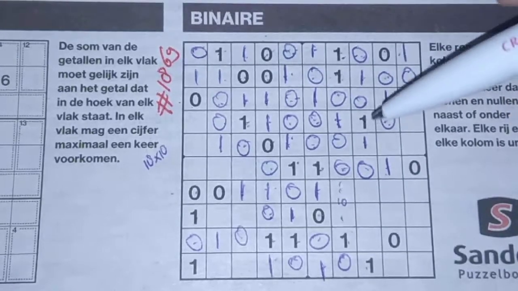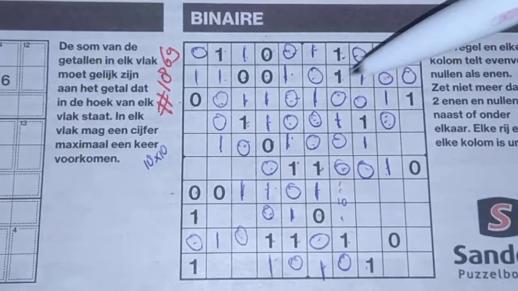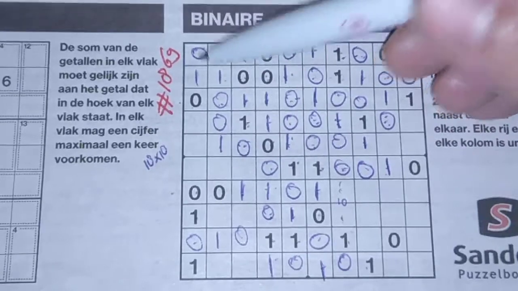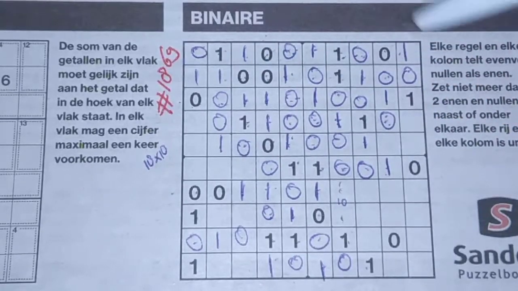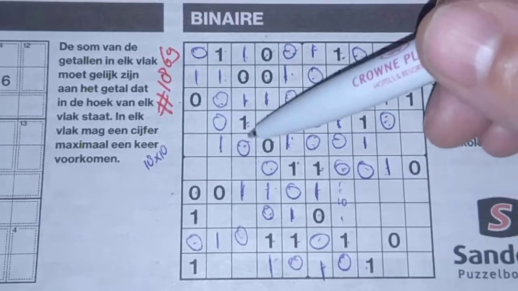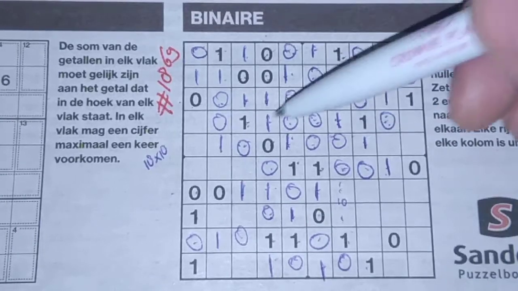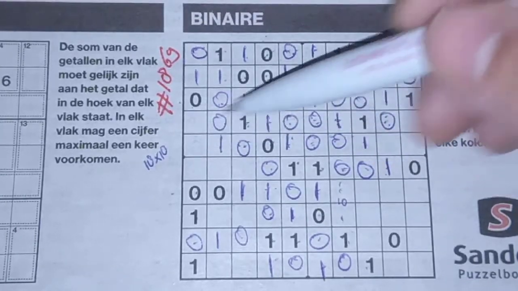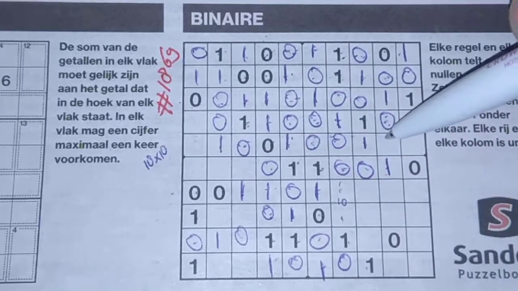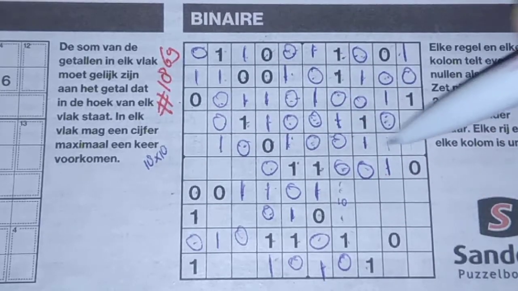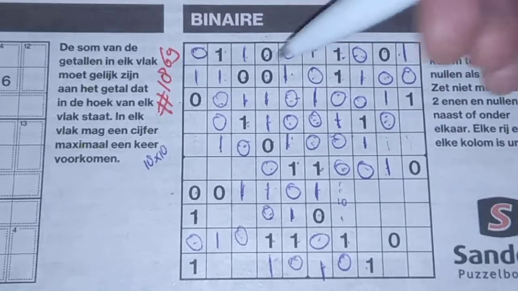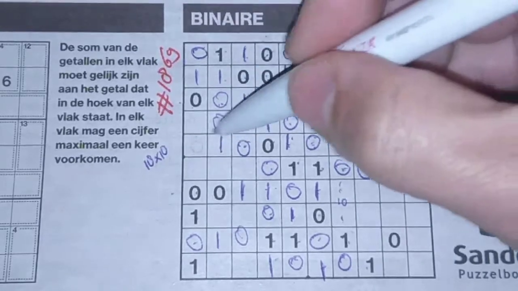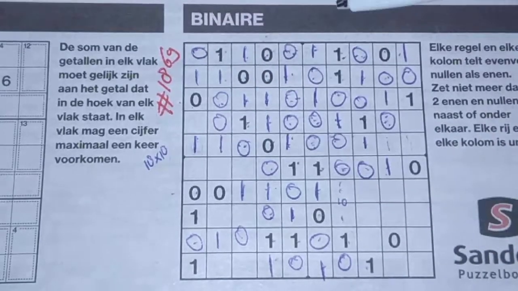Do I need to compare? That's the question. 1, 2, 3, 4. 1, 2, 3, 4. Yes, 1, 2, 3, 4. If I place number 5 here, the fifth O, then we have three ones in a row. Not allowed, one of the rules, so this cannot be an O. This should be a 1.